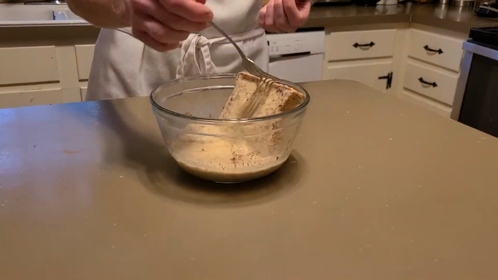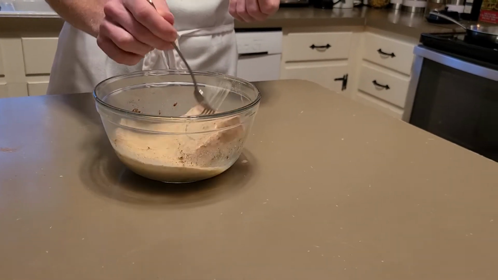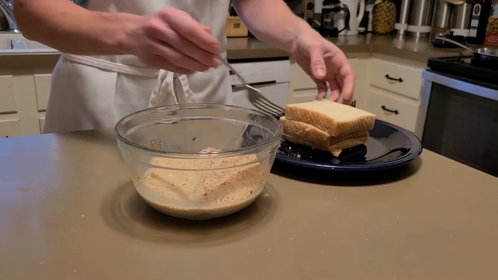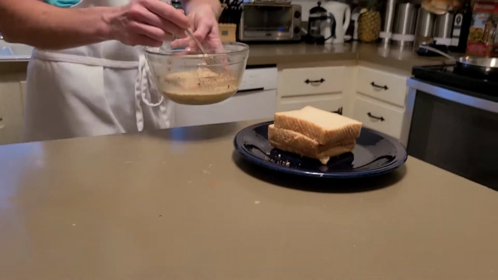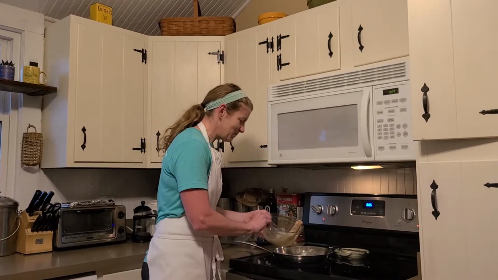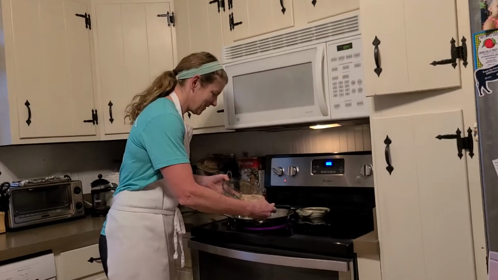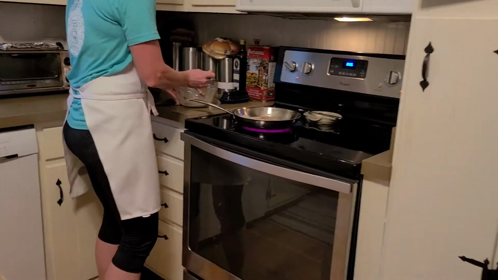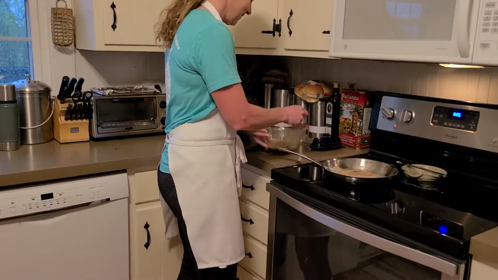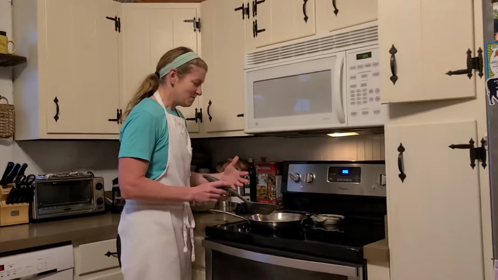All right, so we've got our first piece of toast soaking here. And as soon as the skillet is ready, we're going to cook this. Okay, so our skillet is ready. We're going to go ahead and slide our first piece of toast that we've soaked into the skillet. All right, and we're going to get toast number 2 soaking in the bowl. So our goal on this is to get both sides of the toast to be a golden brown color.